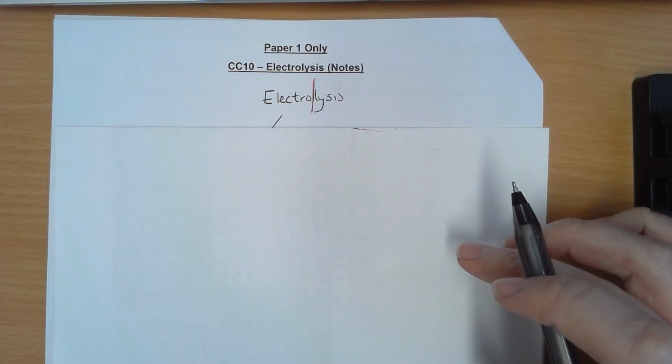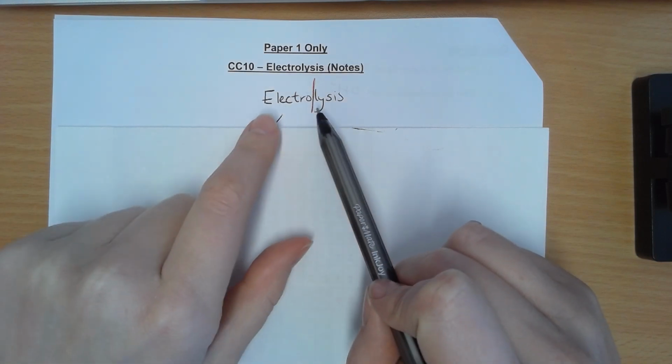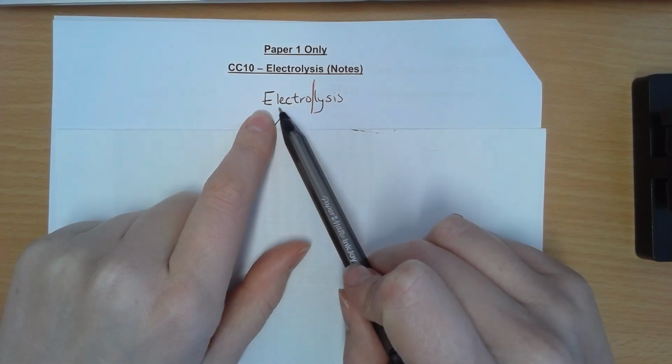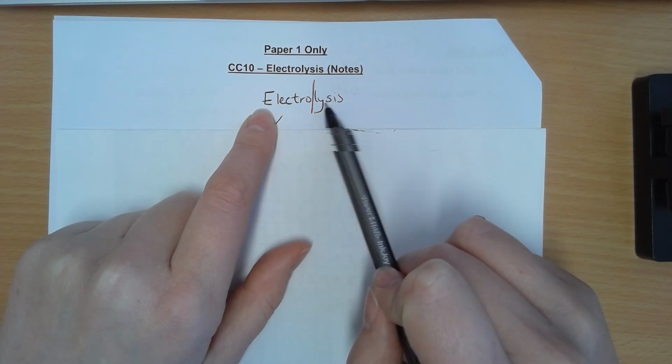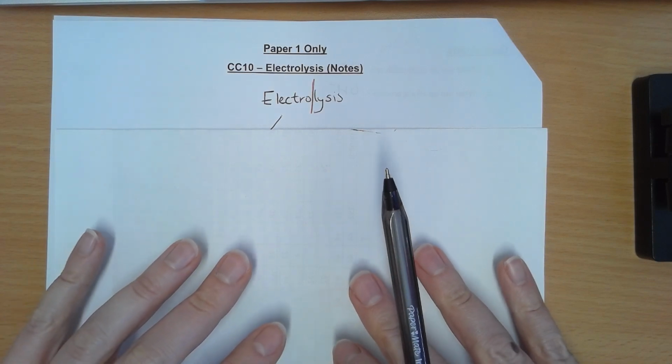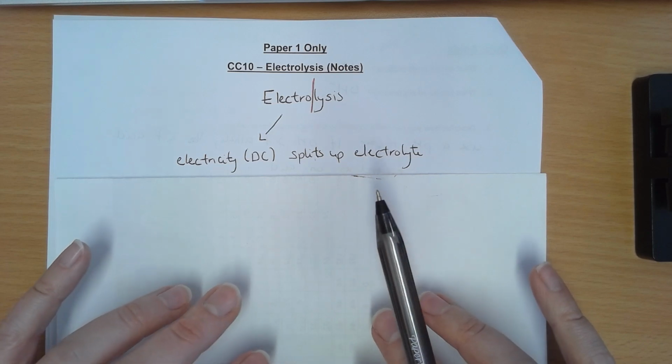So this video is on electrolysis. It's a paper 1 only topic that you would have done in year 10. If we start by looking at the word electrolysis, it literally means electricity to split something up. So electro is electricity and lysis means split. And you're going to use electricity specifically to split up an ionic compound.